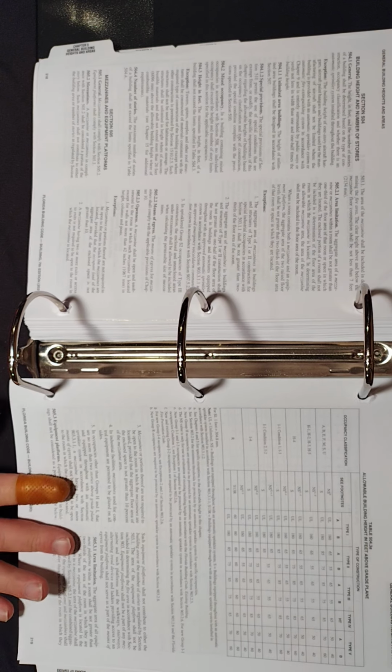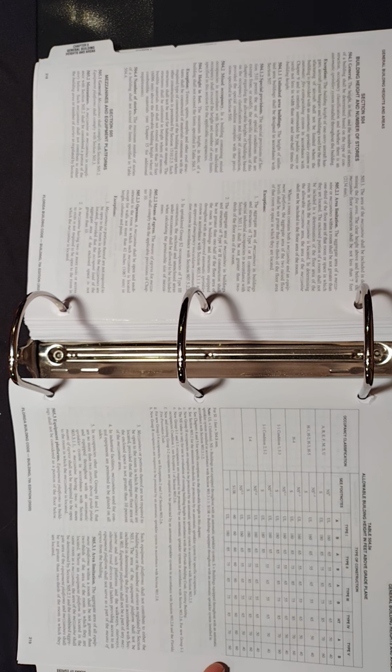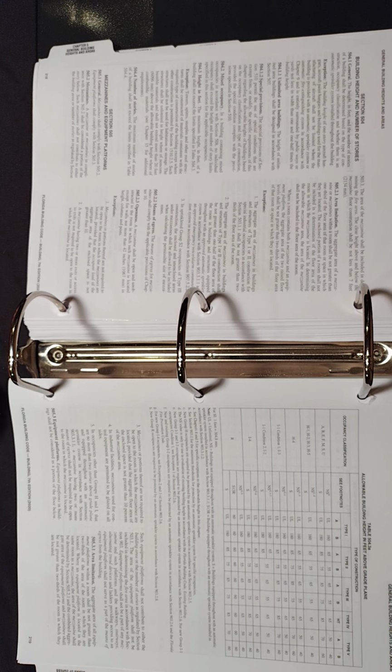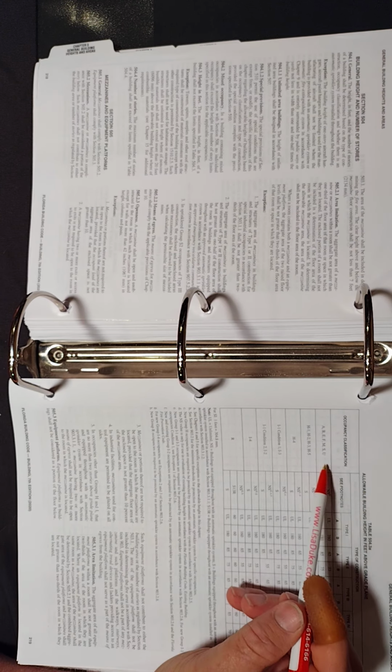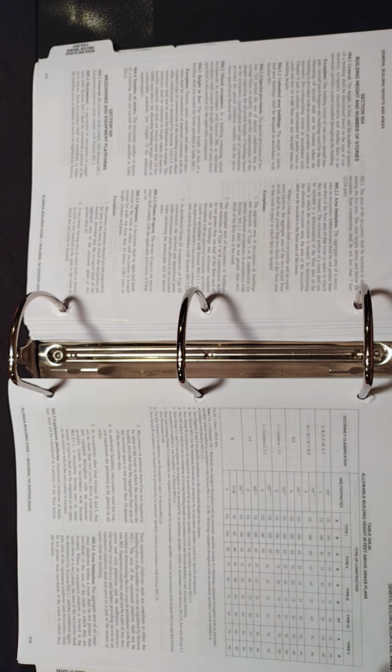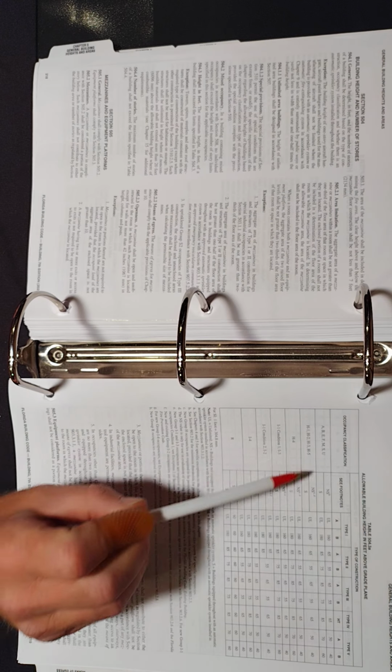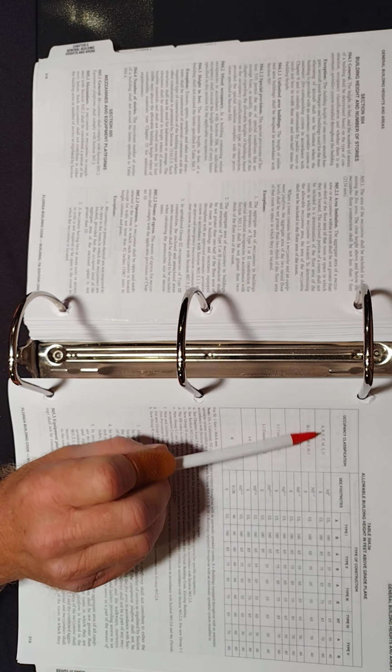Now we're going to look at allowable building height in feet above grade plane. Once again, you have to refer possibly back to your use and occupancy nomenclature, what I've identified them as.